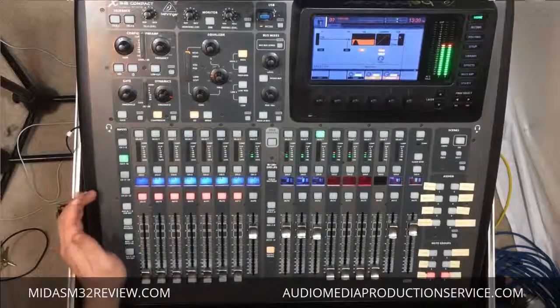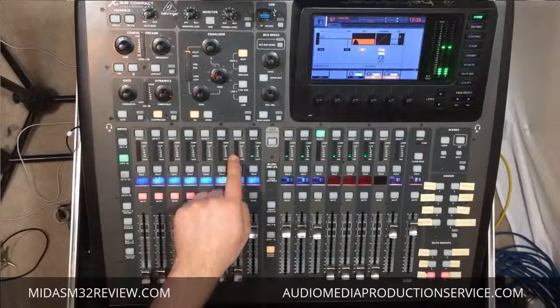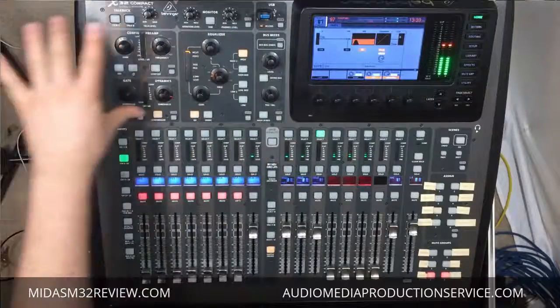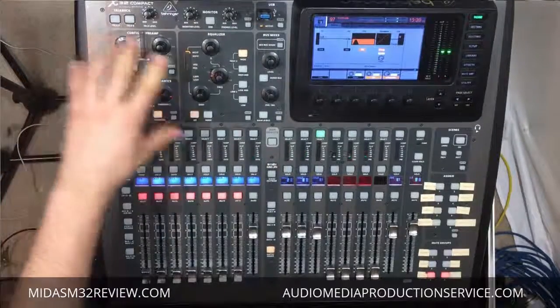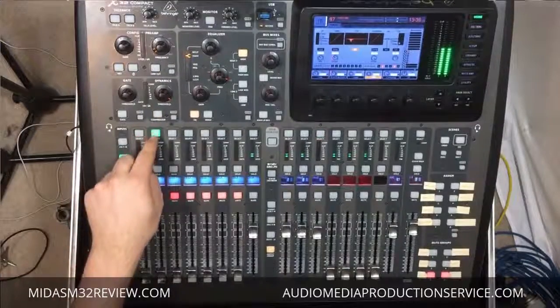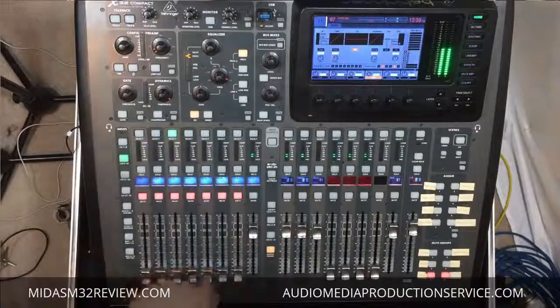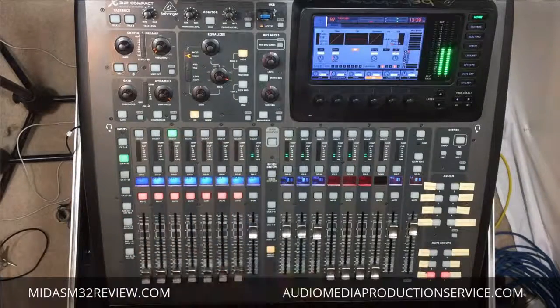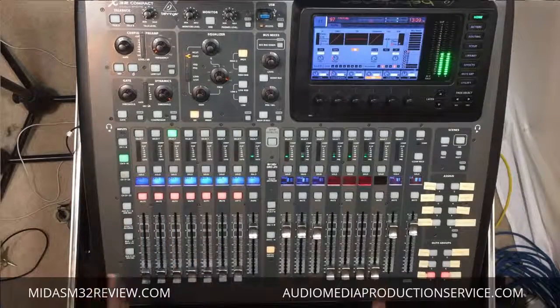With any digital console, you do need to hit select on the channel you want to work on. They'll have a dedicated fat channel, whether it's the X32 or the Midas M32, and you have to hit select on the channel you want to work on. On the analog board, we had rows of knobs with channel strips above every fader, above every input. In the digital world, it's all compacted down into layers, so you've got to know where to go to get to where you need to be. It's not just laid out in front of you.